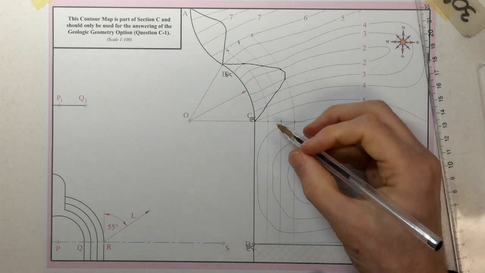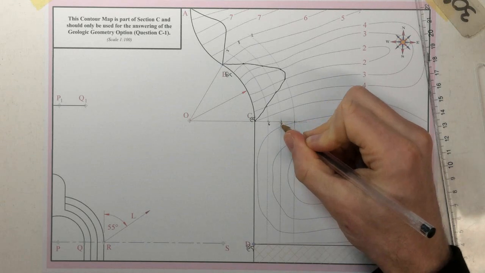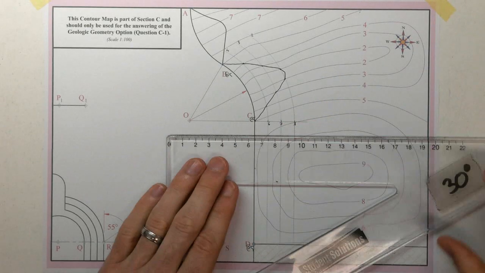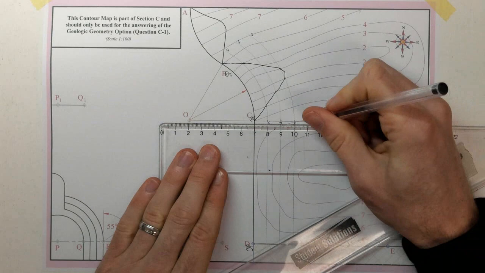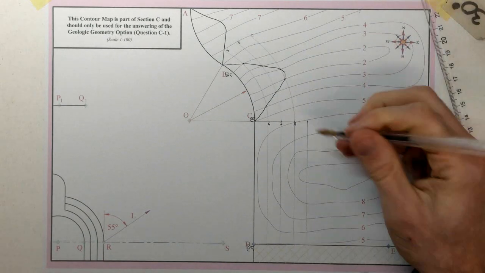So track our lines horizontally straight down. So we're at 5, 6, 7, 8, there's 9 there, so another 10 millimeters, which are 9.